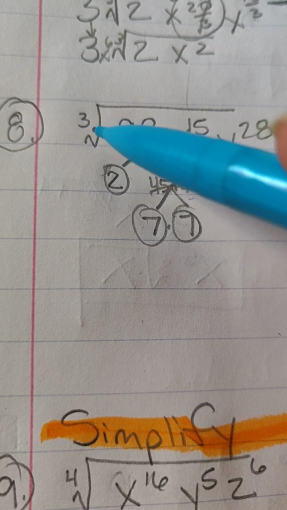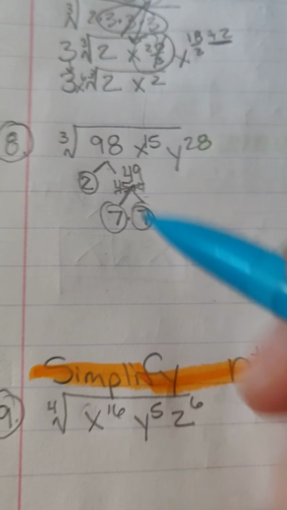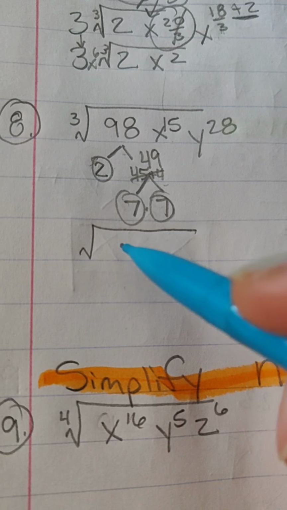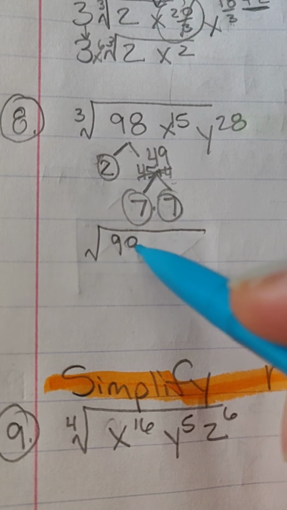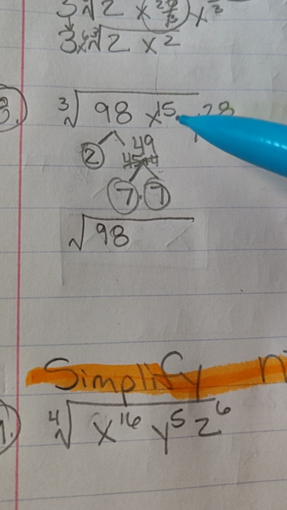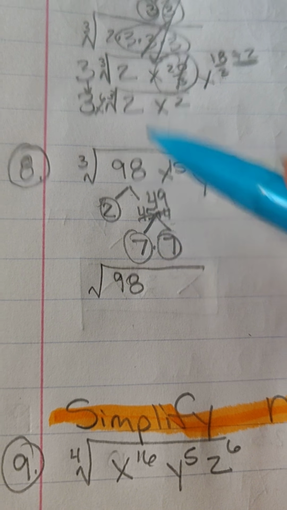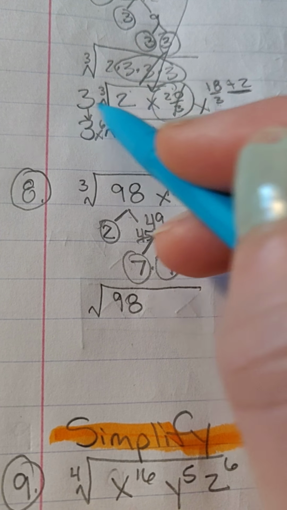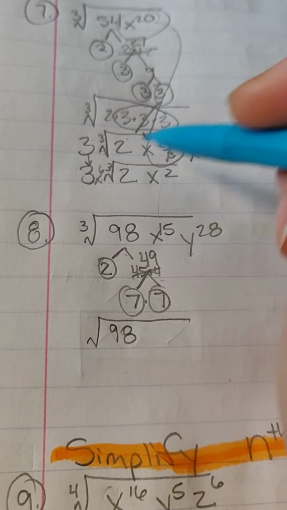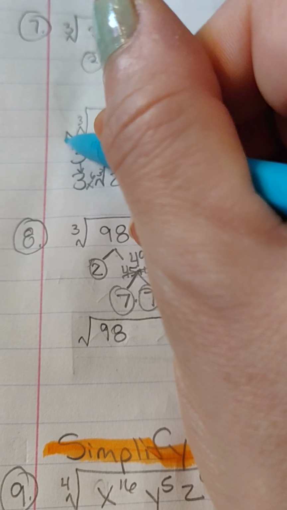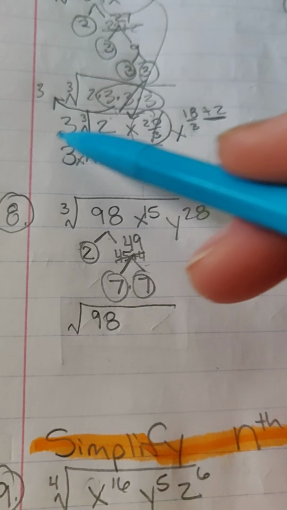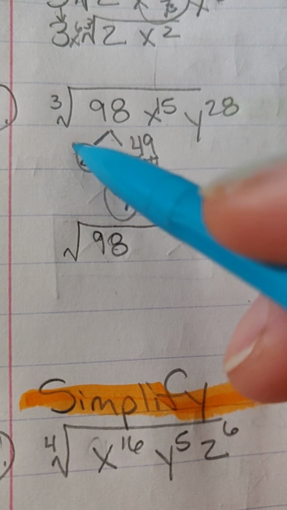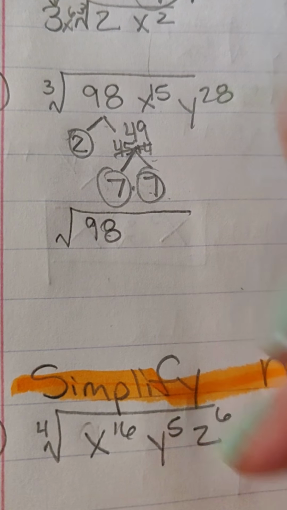And unfortunately, this doesn't have 3 numbers that are the same. So we're going to leave this as 98. And then, because up here we had 3 3s, we circled that group of 3s and brought it to the outside, right? But down here, since there aren't 3 7s or 3 2s, it has to stay like this.